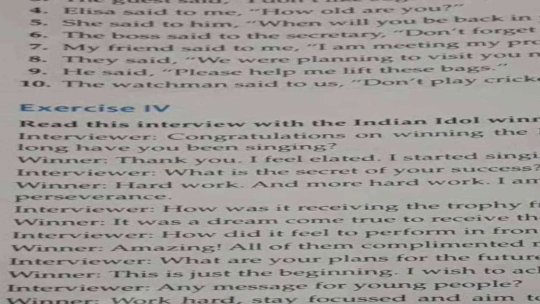Then the next one. He said, please help me lift these bags. He politely requested me to help him lift those bags. The watchman said to us, don't play cricket in the garden. The watchman asked us not to play cricket in the garden. So these are the answers. Once again, I'm going to tell you.